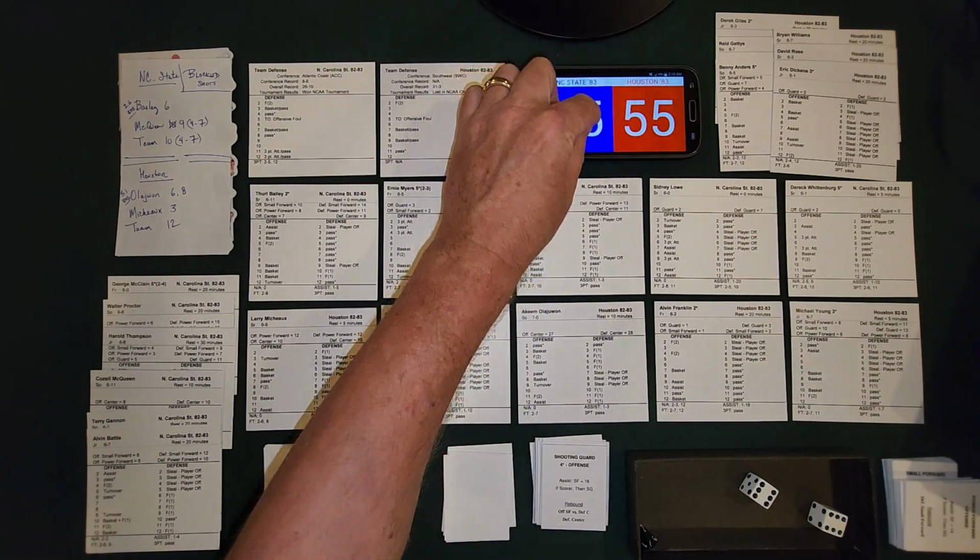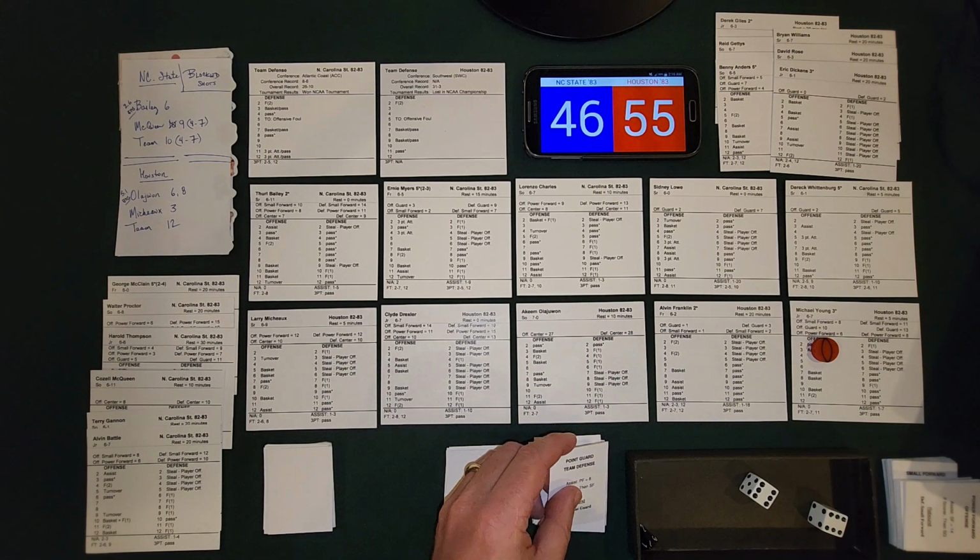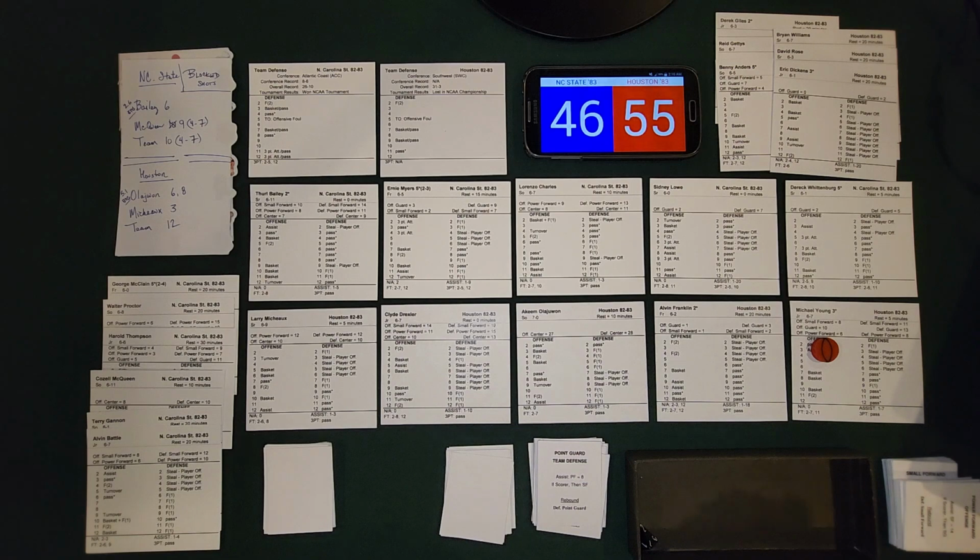55-46. Here comes Houston. Ball's going to go to the shooting guard, Michael Young, who's had a good half. Is he 4 or better on offense? Oh, wait, I got to wait one more time. Team defense. The team defense of North Carolina State has done a pretty good job. Basket or pass? It says pass. So that 3-point thing is still a passing thing. I'm just going to go with that rule for now. I'll probably find out later there's some kind of difference there.